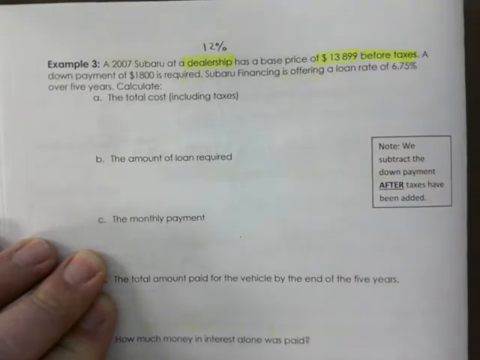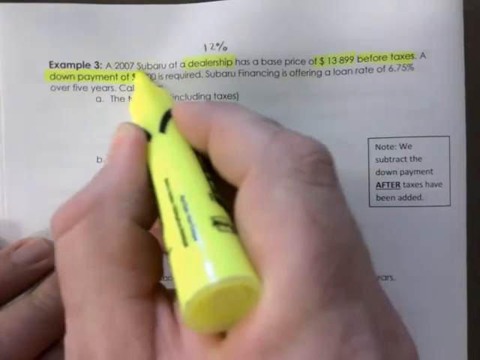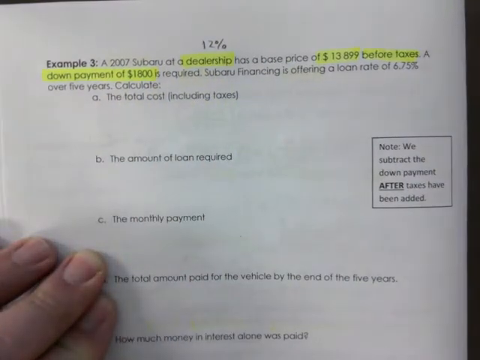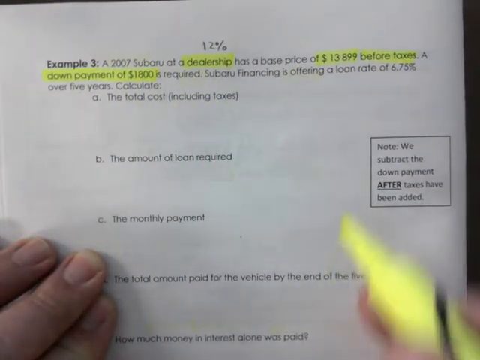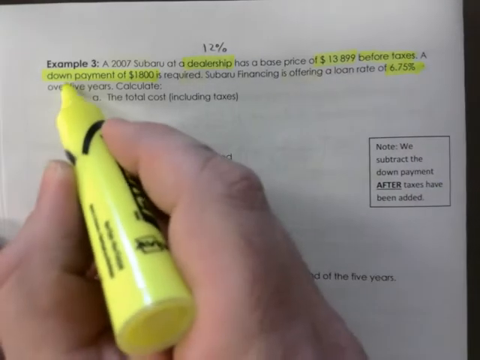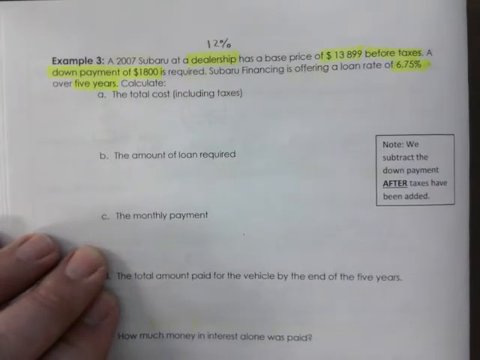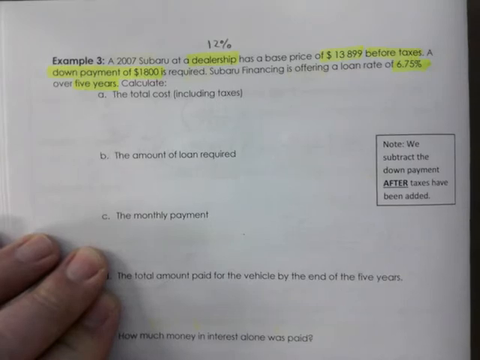Let's highlight the fact that that's before tax. There's a down payment of $1,800, and there's a 6.75% interest rate over 5 years. Calculate the total cost, including taxes.